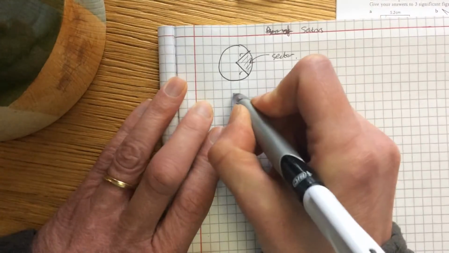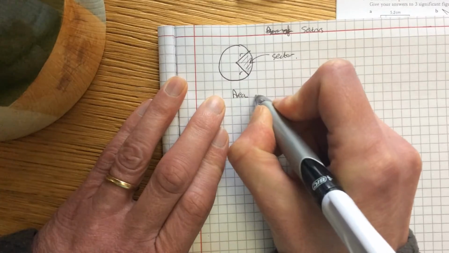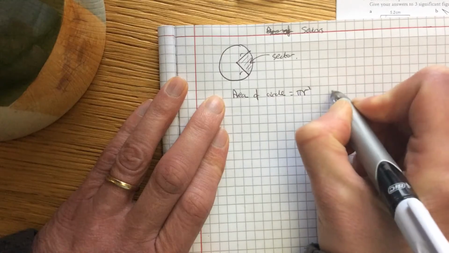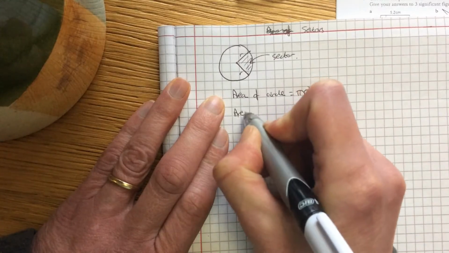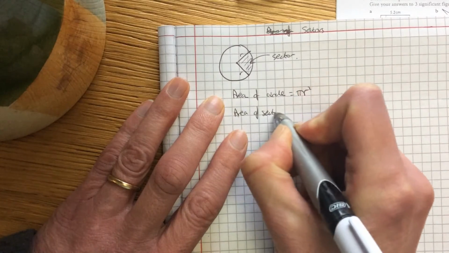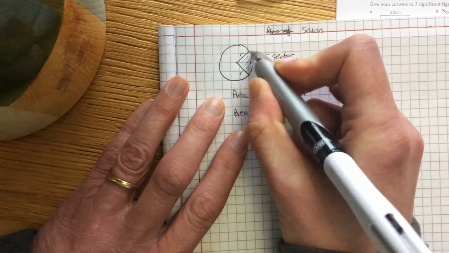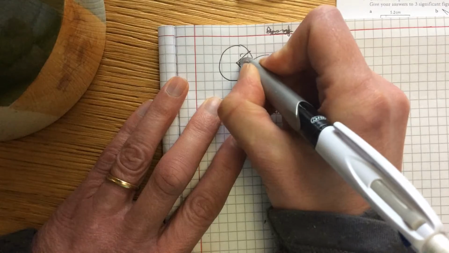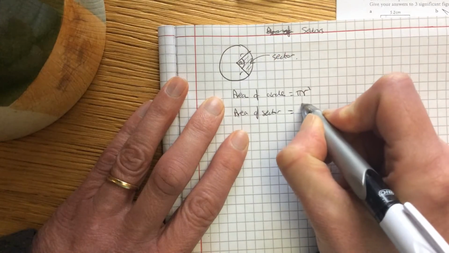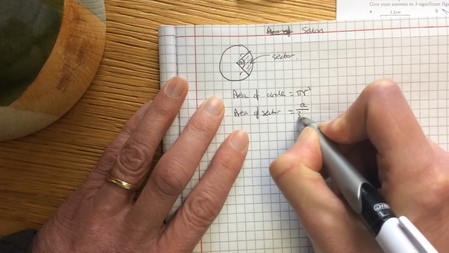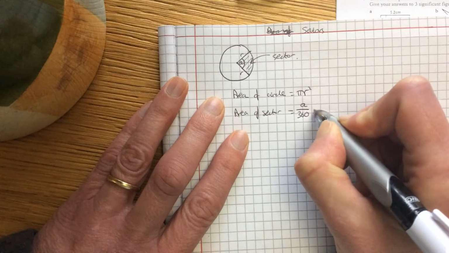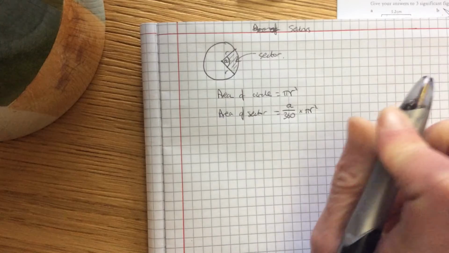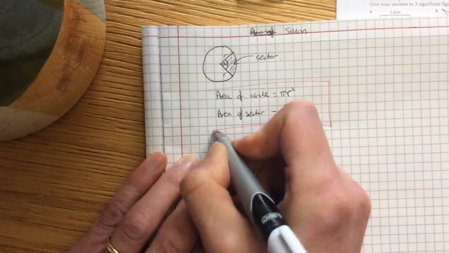Now, let me remind you of a couple of things. If you wanted the area of a circle, it would be pi r squared. If you want the area of a sector, it would be whatever fraction of the circle you have. So you need to know this angle A in here. So it's the angle out of 360, because there's 360 degrees in a circle, times pi r squared. It's a very, very important formula that you need to know.